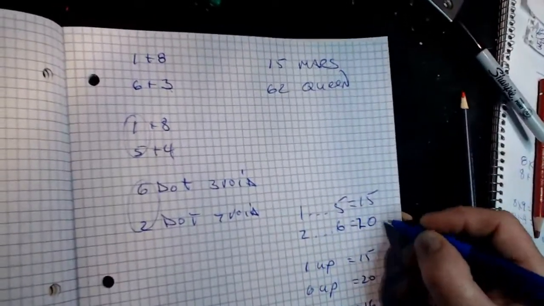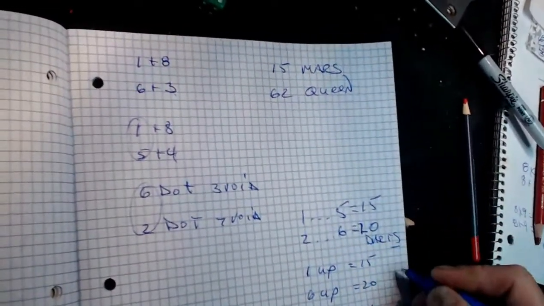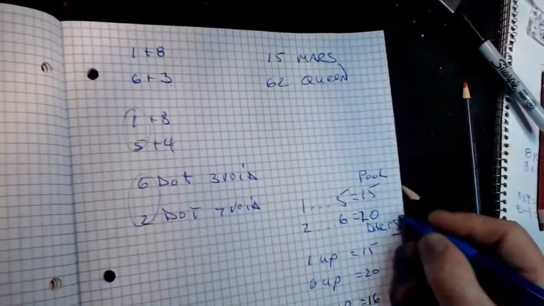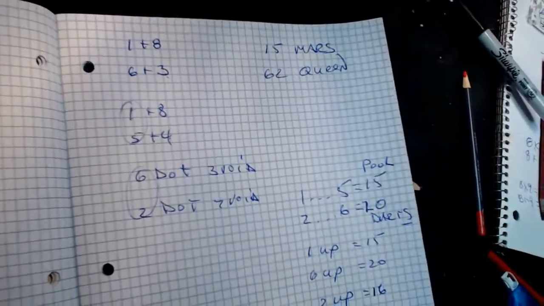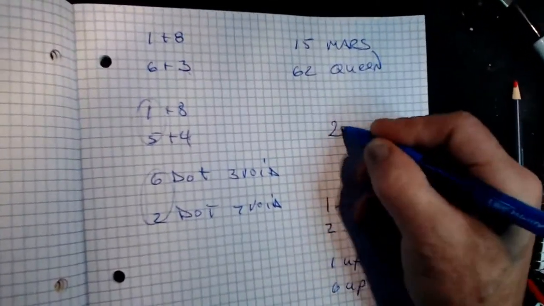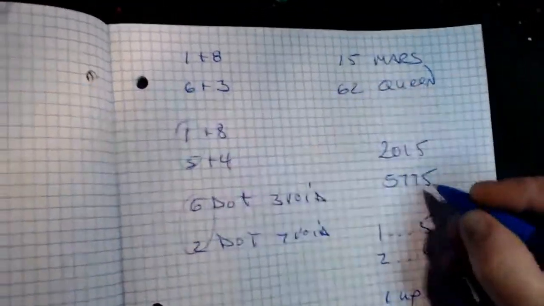So this one over here is going to tell you about darts, because the darts is 20. And this one over here is going to tell you about the pool. Now, at the same time, 2 and 6 is going to be talking about the queen. And at the same time, the year 2015, which is 5775 Hebrew time.